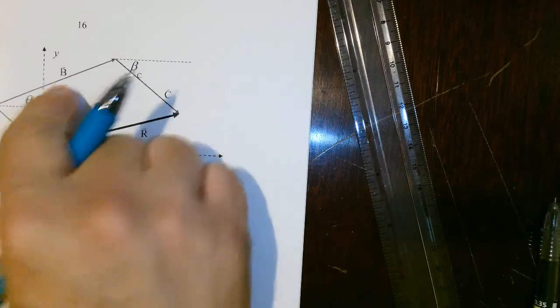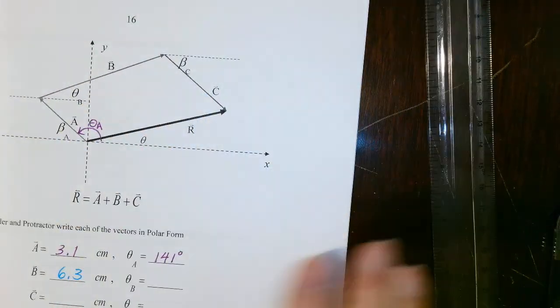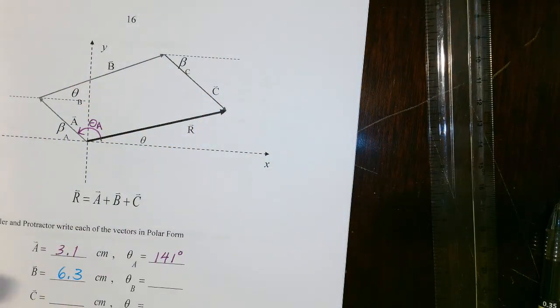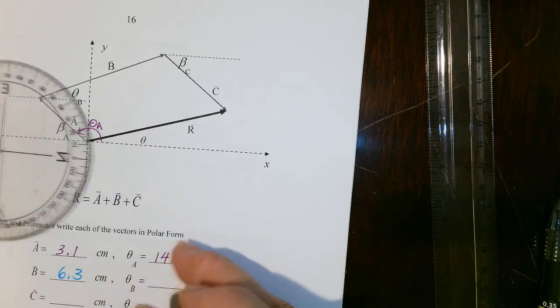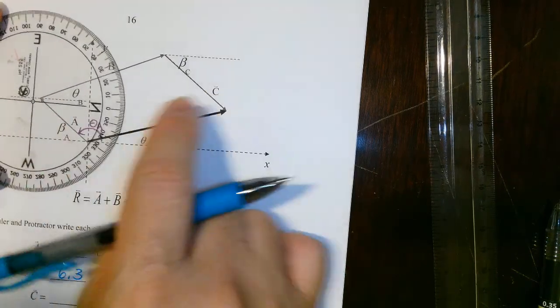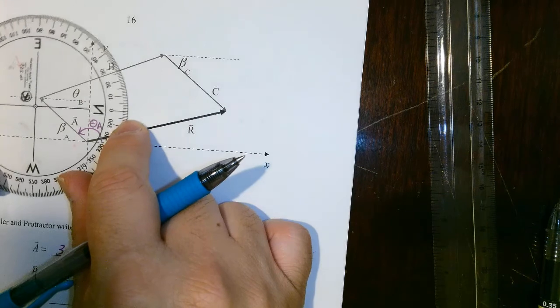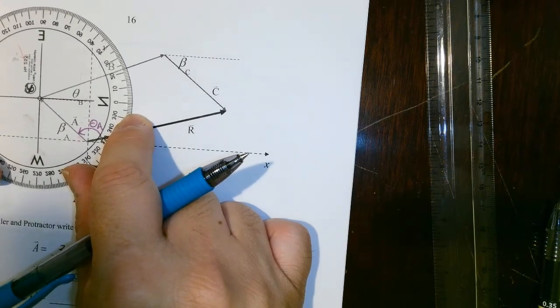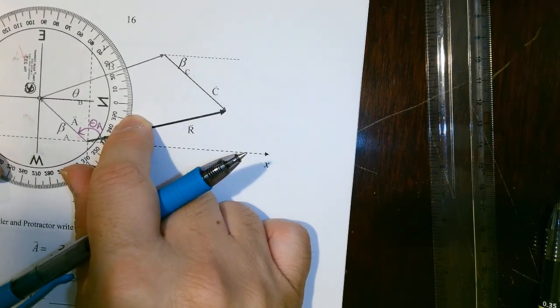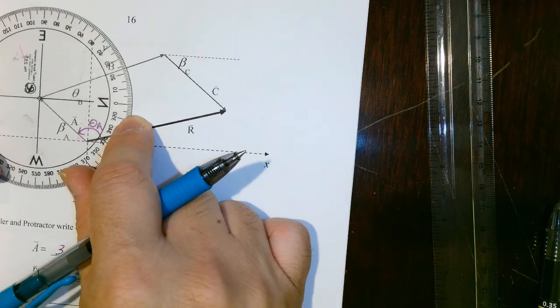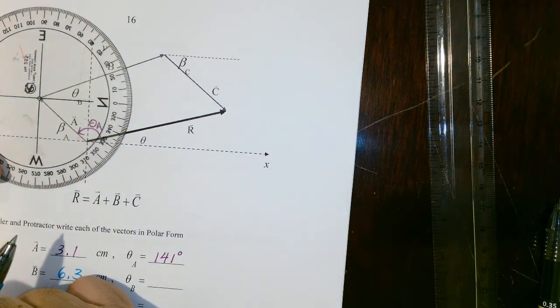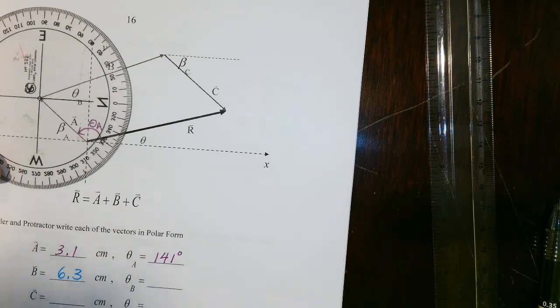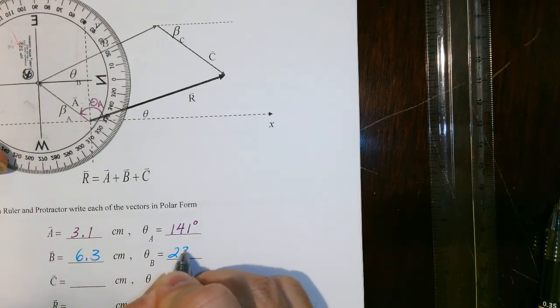And let's measure this angle theta B. Again, I put my 0 degrees in the positive x direction. And when I place this right at the dotted grid line, oh, there you go, that looks like 23 degrees on the dot. All right, 23 degrees. So I'm going to write that down, 23 degrees.